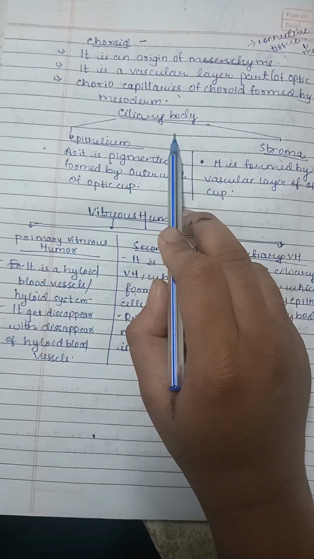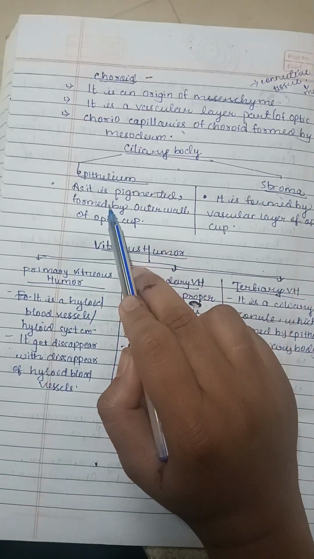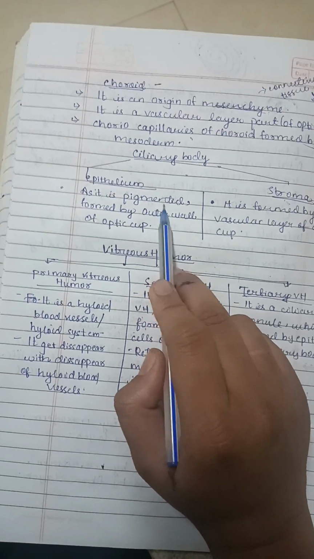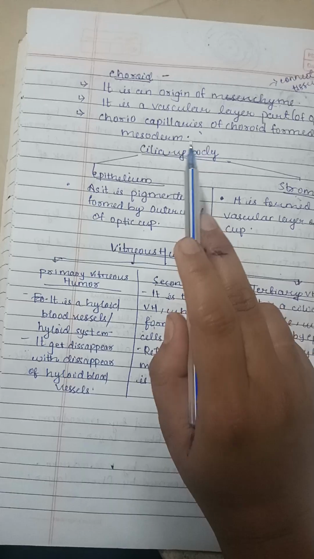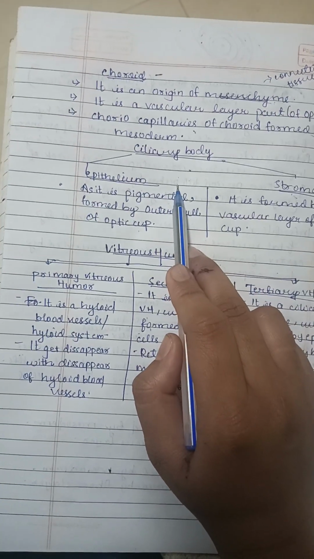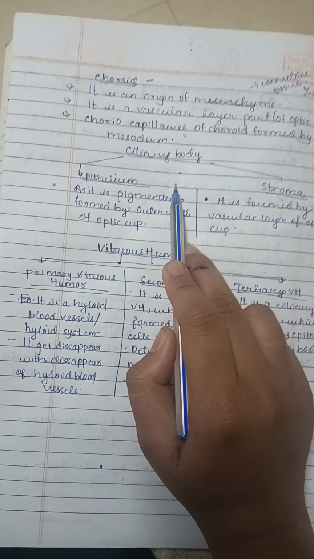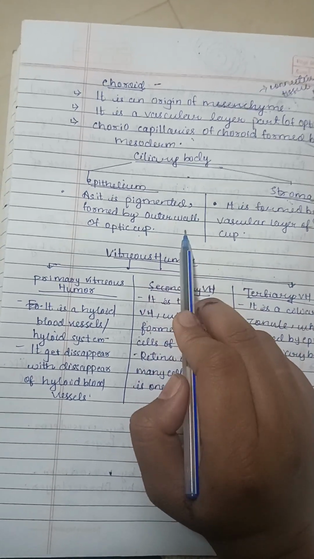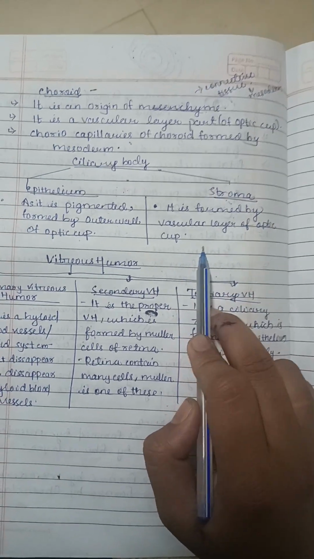Now the ciliary body. The ciliary body has 2 parts, epithelium and stroma. The epithelium, as it is pigmented, is formed by the outer wall of the optic cup. As we studied in the retina, the pigmented layer is formed by the outer wall of the optic cup. And the stroma is formed by the vascular layer of the optic cup.